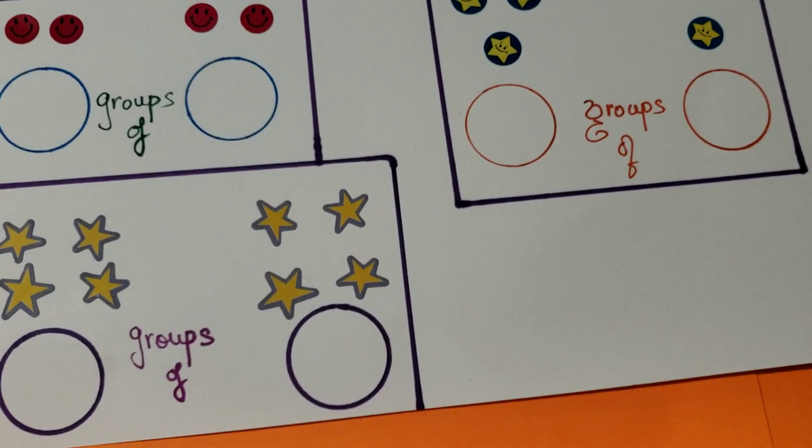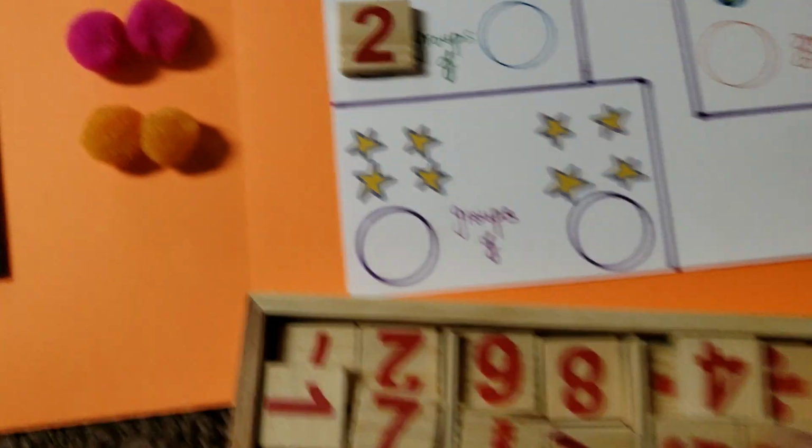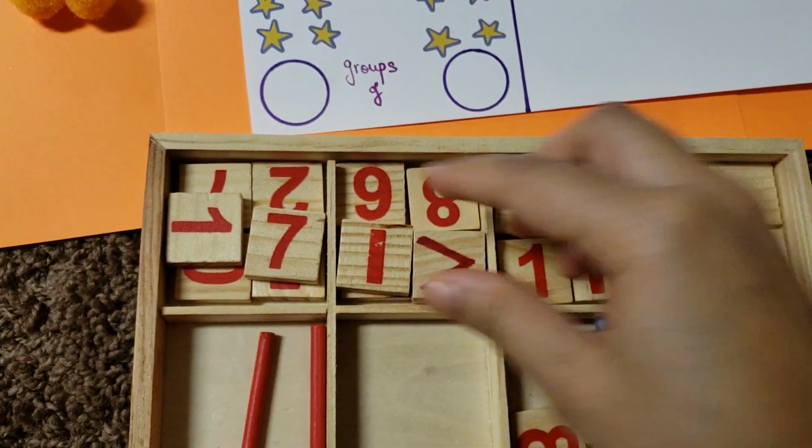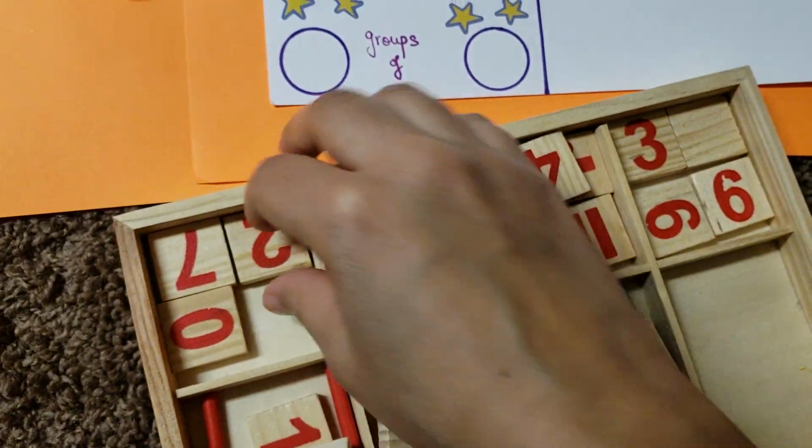So I'm going to use a number here. It says 2. And I'm sorry, I'm just trying to figure out. I have a number here, and you know when I would need it. Yeah, perfect, I found it now.